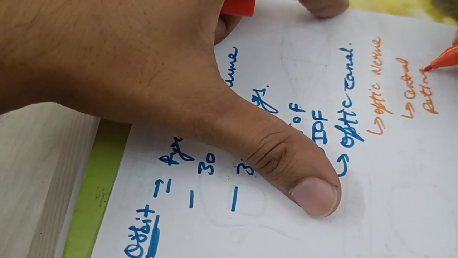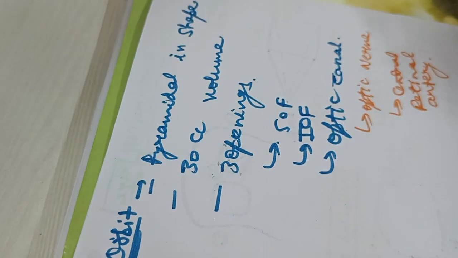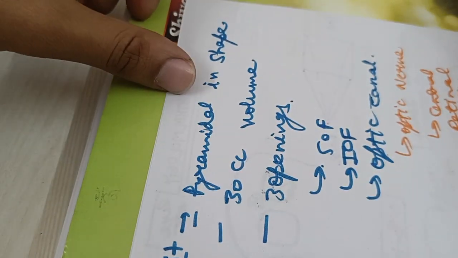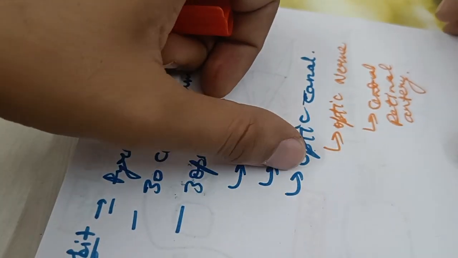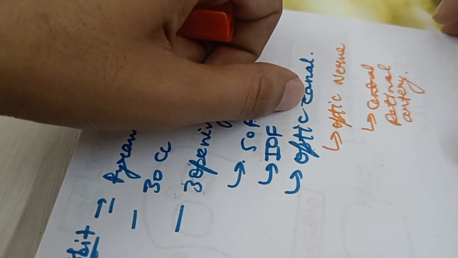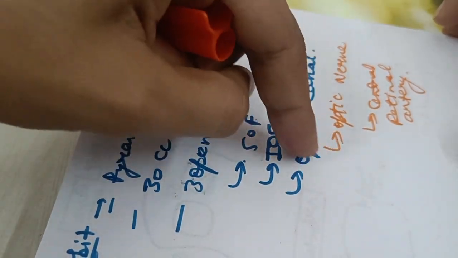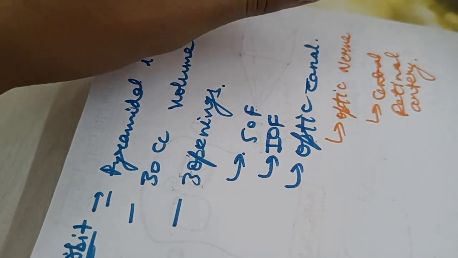So, the orbit is pyramidal in shape, 30 cc volume, three openings: superior orbital fissure, inferior orbital fissure, and optic canal. The optic canal gives passage for the optic nerve and the central retinal artery. So this was all about the basics of the orbit.